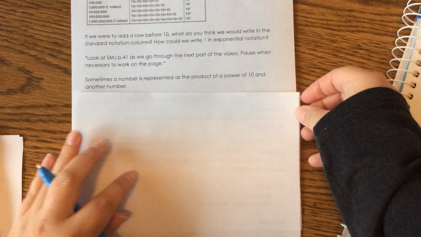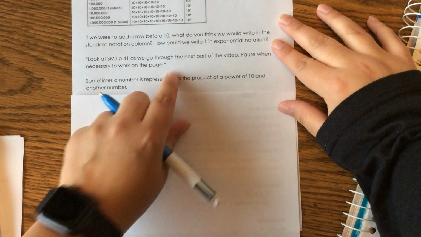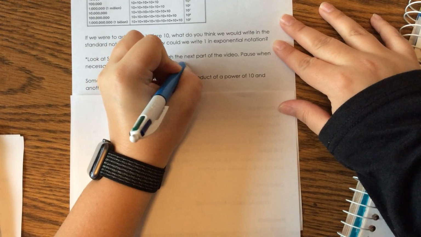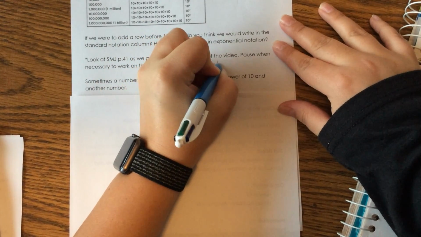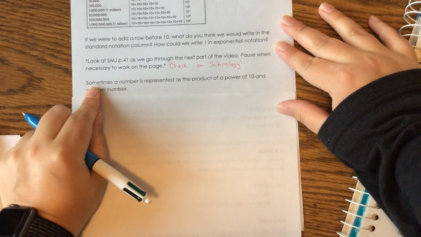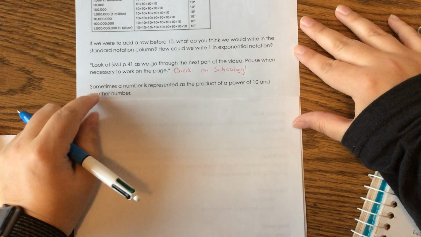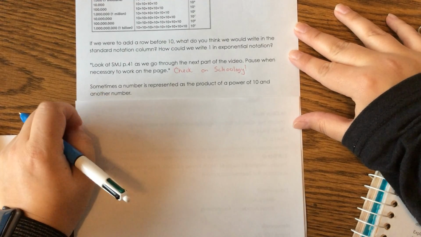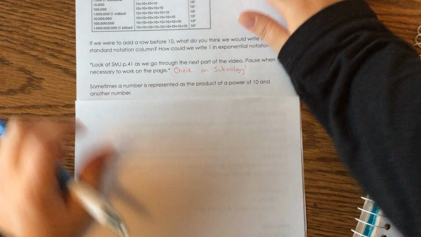All right, 5th graders, let's go back to the notes page. By now, you should have checked your work for SMJ 41. Remember, check on Schoology. The last thing that we want to look at is that sometimes a number is represented as a product of a power of 10 and another number.